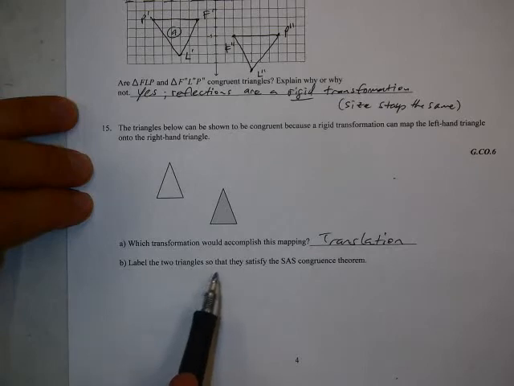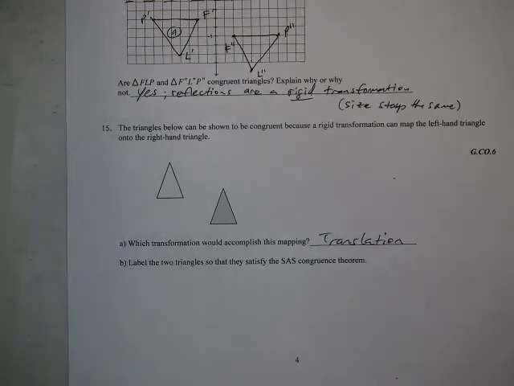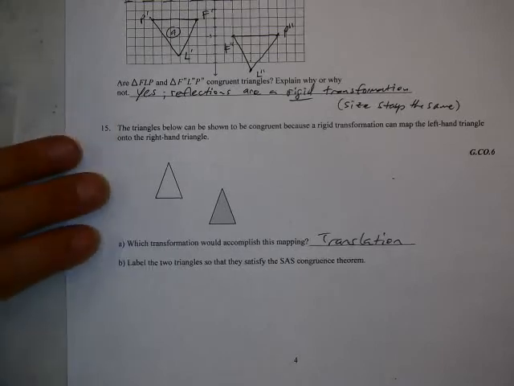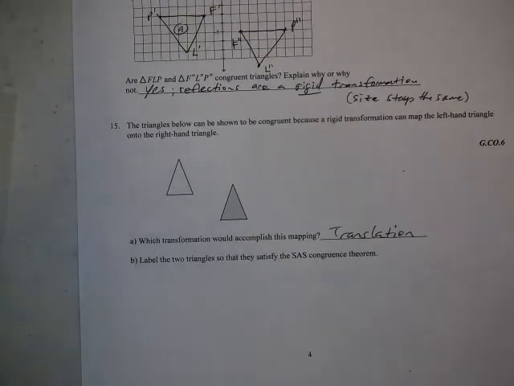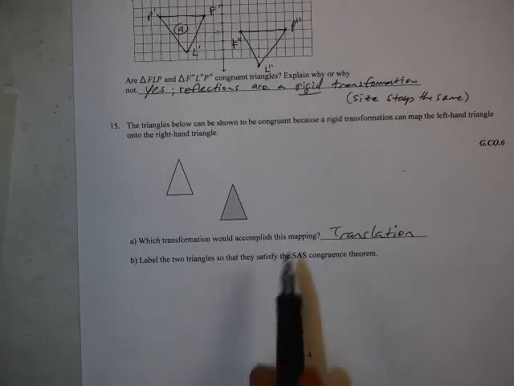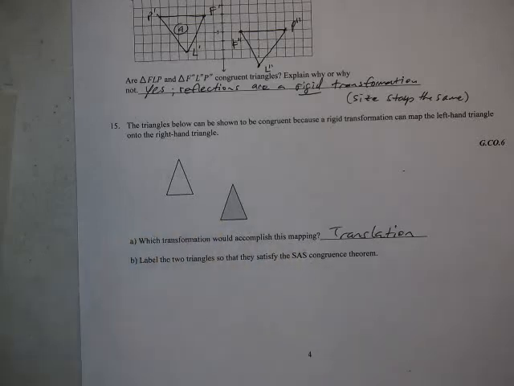Part B, label the two triangles so that they satisfy the SAS congruence theorem. So here with the labeling, you can do one of a couple things. You can either use numbers to show degree measurements or side length measurements, or you can use the congruency marks. Now, I'm going to use the congruency marks because that's a little more common in some of the multiple choice problems. So for the first S, I'm going to choose one pair of sides.